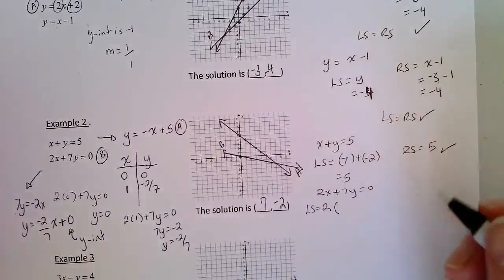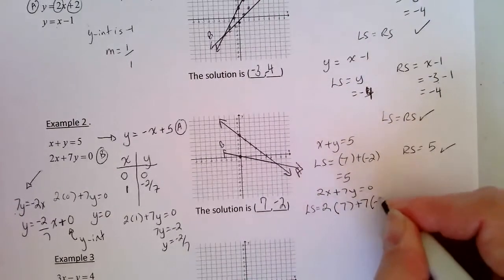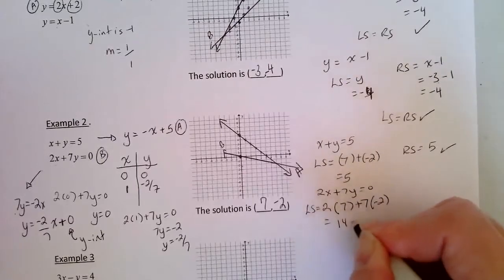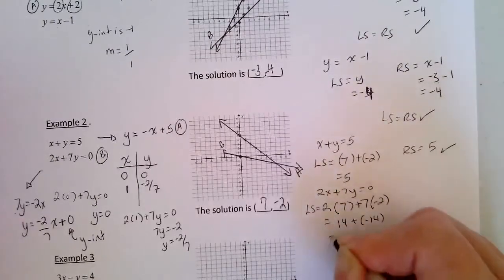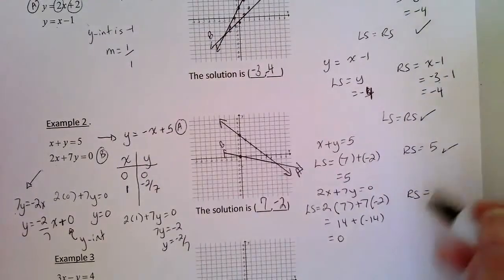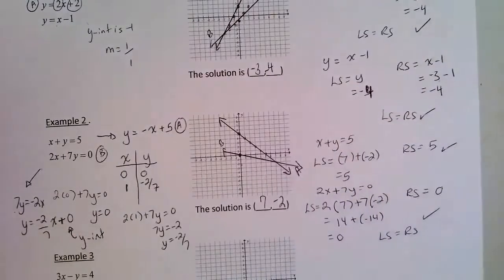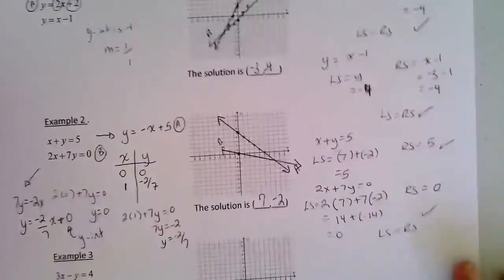We're going to replace x with 7, y with negative 2, so that becomes 14 plus negative 14, which is equal to 0, and the right side is equal to 0. So the left side equals the right side, so we are confident that we have the right solution.